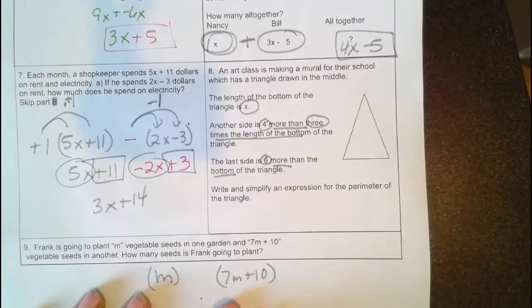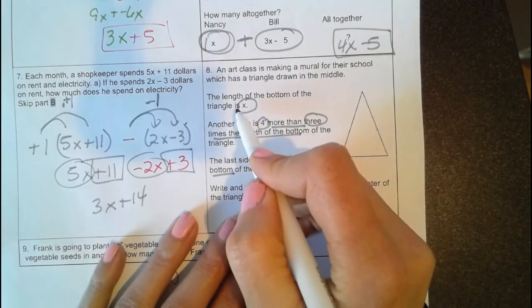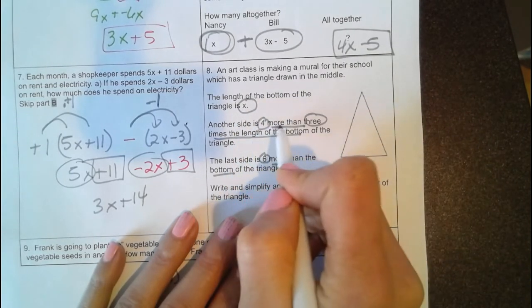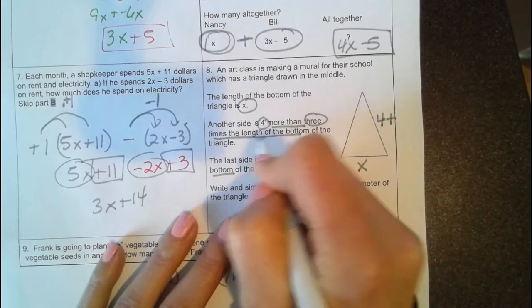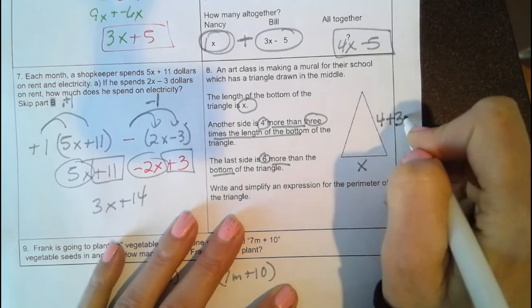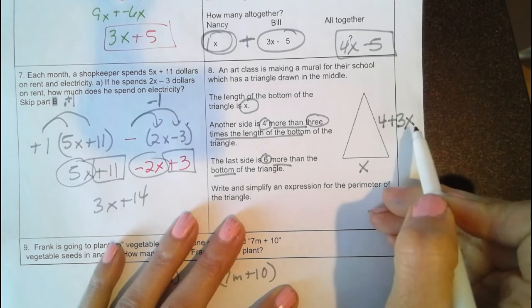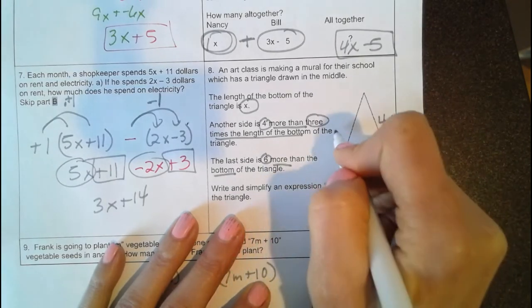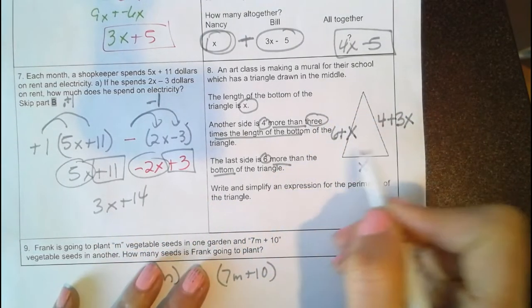Okay, last one we're going to do together. I'm not going to bother with doing number 9. An art class is making a mural for their school. So the length of the bottom is x. The length of one side is 4 more than 3 times the bottom. 3 times the unknown. 4 more than 3 times the bottom. And then the last side is 6 more than the bottom. 6 more than the bottom. So that is translating the problem.